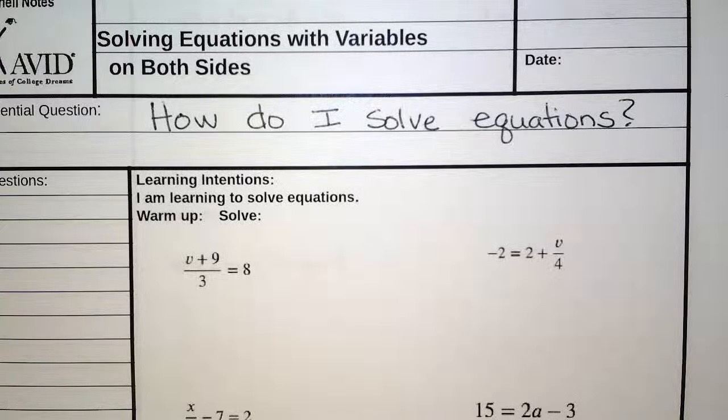Today, we are learning how to solve equations when there are variables on both sides of the equal sign. How do I solve equations is my essential question. I am learning to solve equations is a learning intention. Pause the video. You have 4 warm-up questions. Can you solve those 4 warm-up questions on your own?